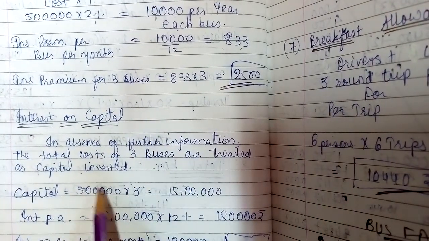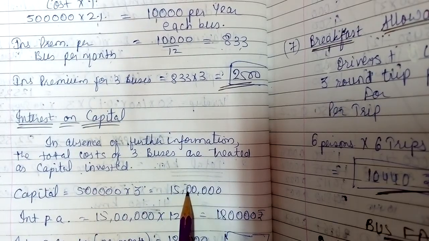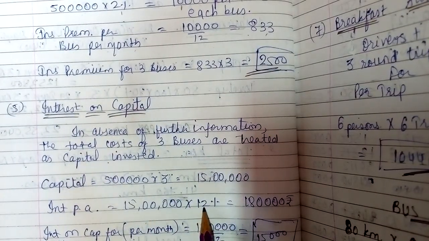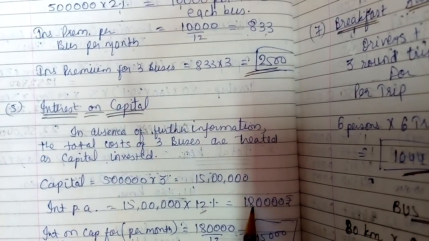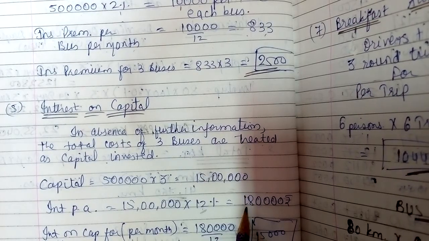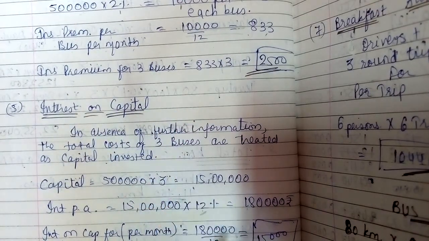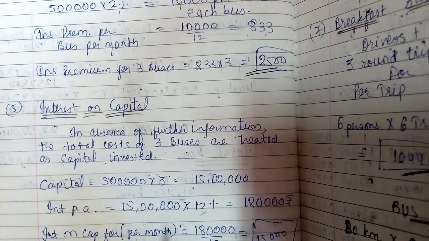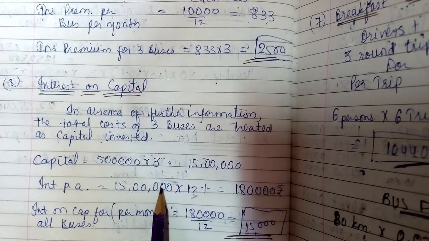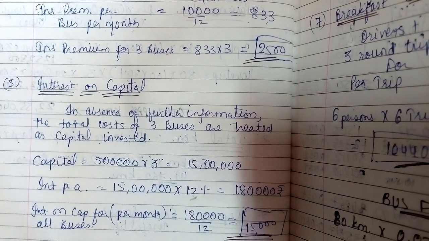So what would be the capital? Cost price of each bus is 5 lakhs. So 5 lakhs into 3, that is 15 lakhs. Interest per annum will be 15 lakhs into 12% as it is given in example. So how much is interest per year? 1,80,000. Here you can also do it like insurance premium. First find for single bus, then multiply by 3, that also works. Let me show you a shortcut. So capital 5 lakhs into 3 is 15 lakhs, 12% of 15 lakhs is 1,80,000, and 1,80,000 divided by 12 is 15,000.